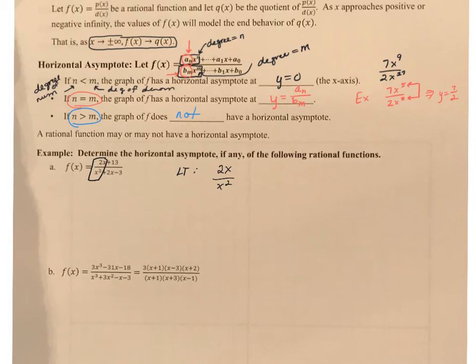Then I'm going to look at the degree of the numerator. Well, the degree of the numerator is understood to be 1, so n is equal to 1. The degree of the denominator is 2, so m is equal to 2. So the degree of the numerator, n, is less than the degree of the denominator, which is 2, right? 1 is less than 2. And so what that tells me is this one's bottom heavy. And so the horizontal asymptote is going to be at y equals 0. Okay, and that is your answer.